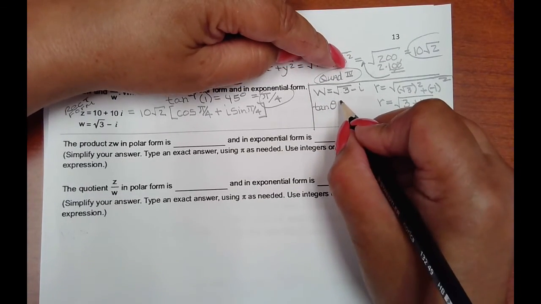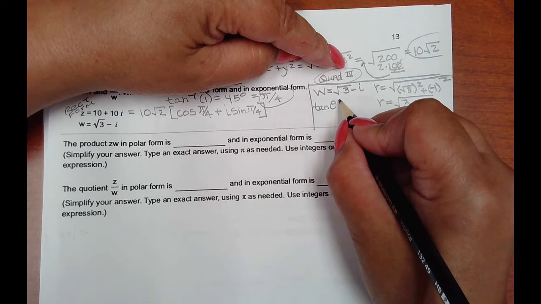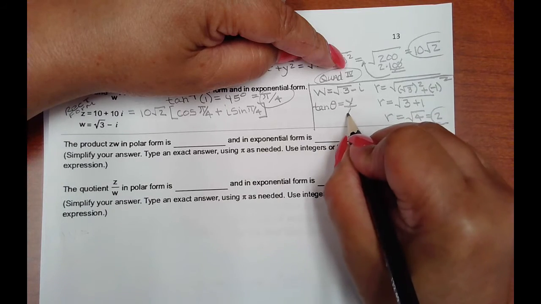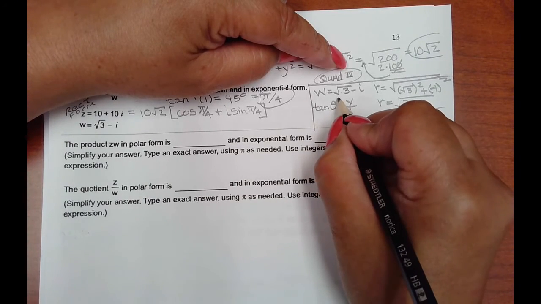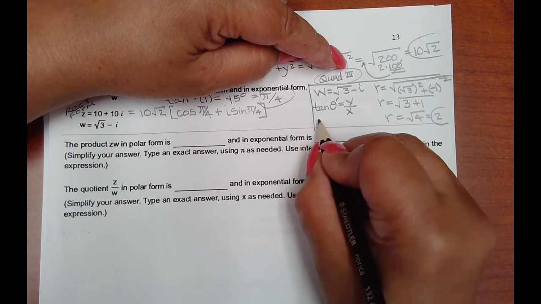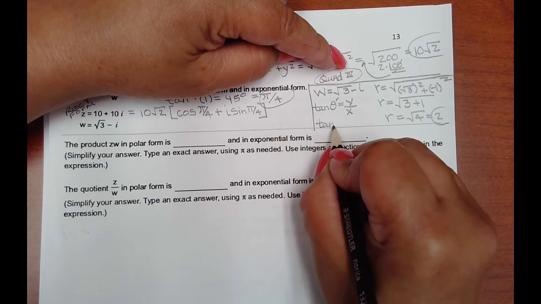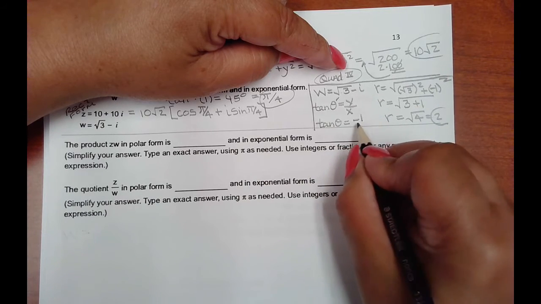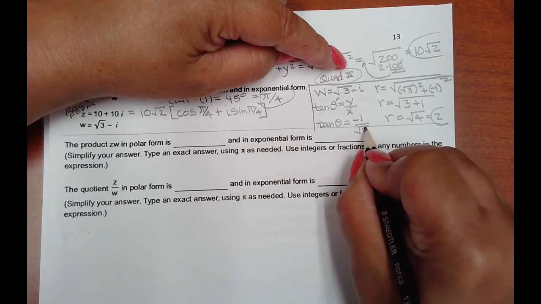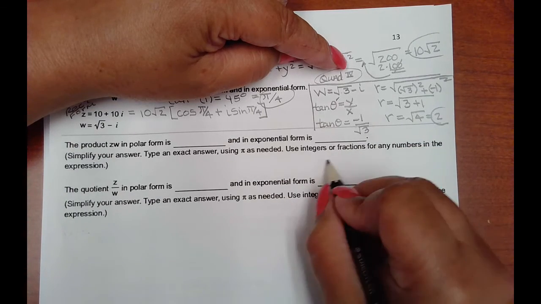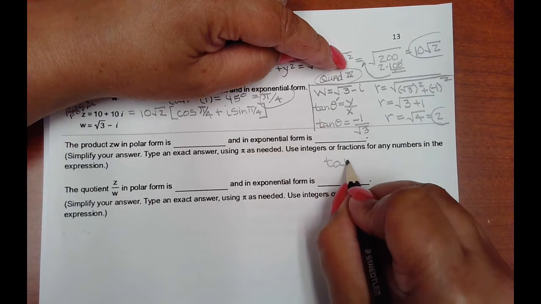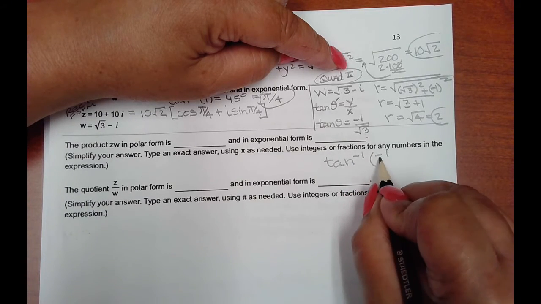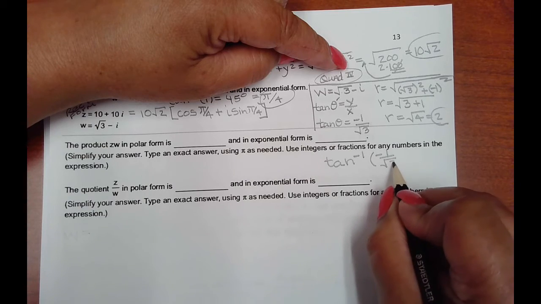So let's see, we can go like this: tan of theta is equal to y over x. So the y value is -1, and the x value is square root of 3. And if you want to get the angle out of that, you go inverse tan of -1 over square root of 3.